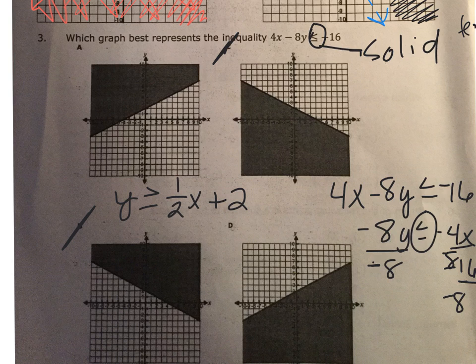So now I just have to decide, do I shade above or below? Okay, so you might say, well, above, it's greater than. Okay, but let's test a point. So let's test (0, 0). That's easily on one side of the line. So this is (0, 0) here. So let's see if (0, 0) is true or false. So 4 times 0 minus 8 times 0, is that less than or equal to -16?